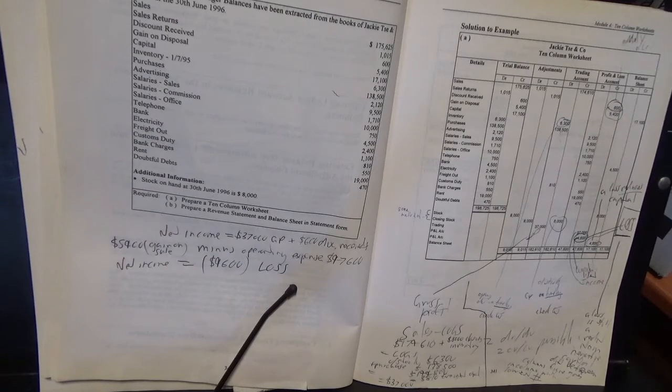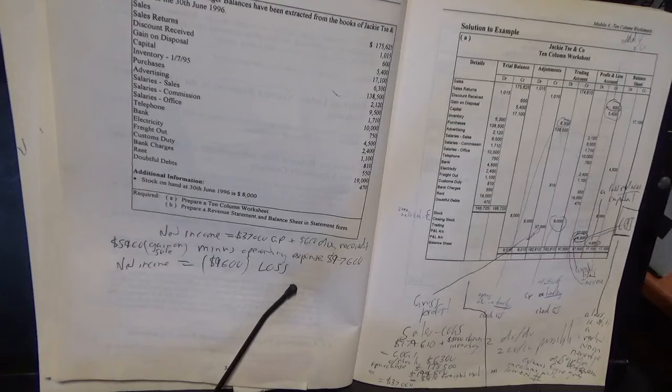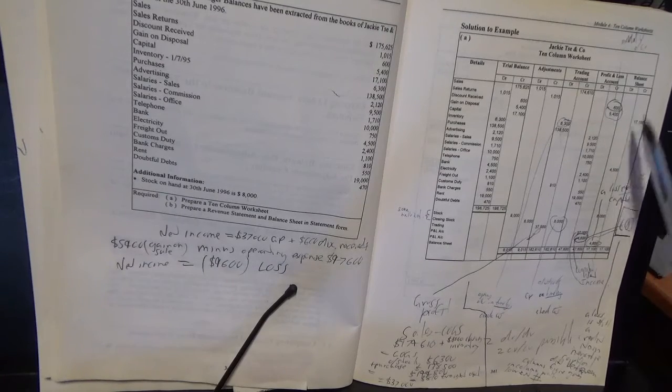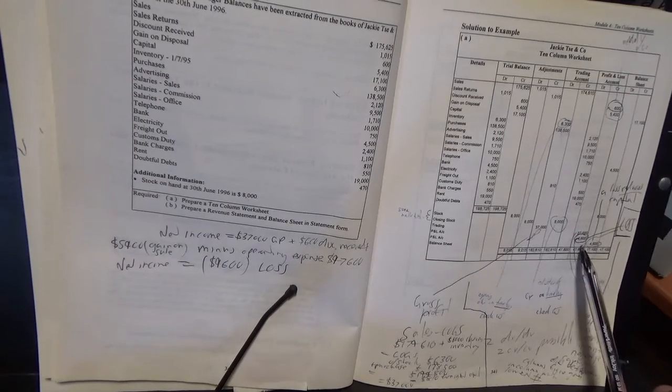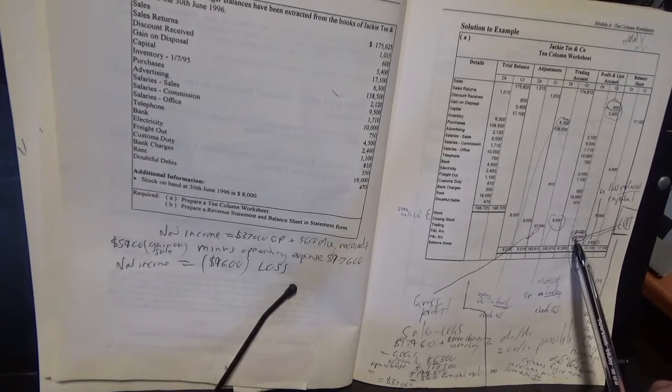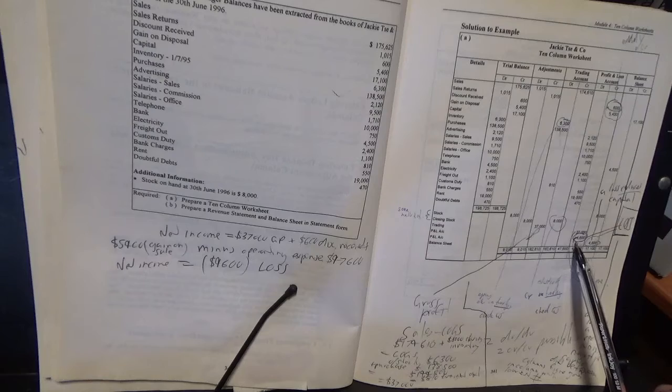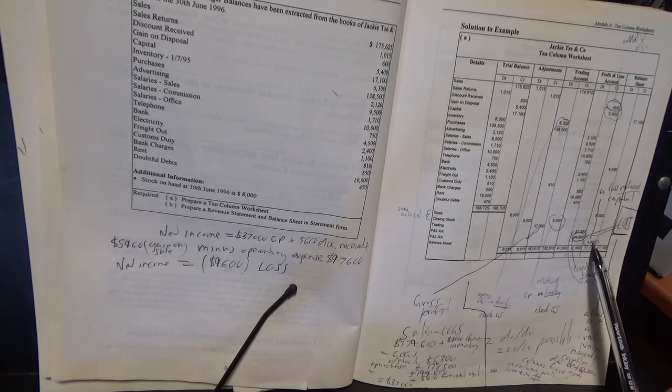And then with the balance sheet, just list all your balance sheet items, and debits should equal credits for that. Okay, and also old profits, or this time a loss, have to be posted to the balance sheet. So the loss has to be posted in the debit.